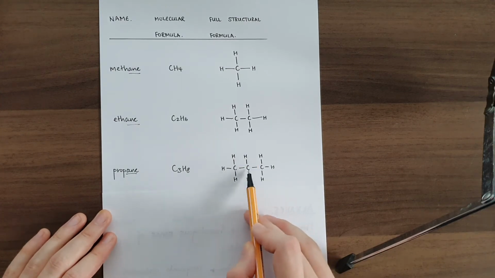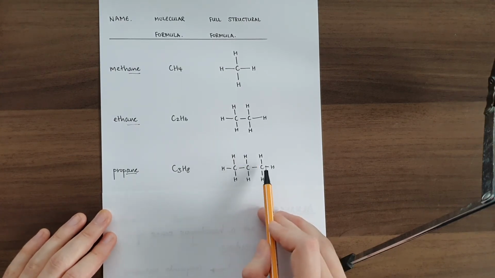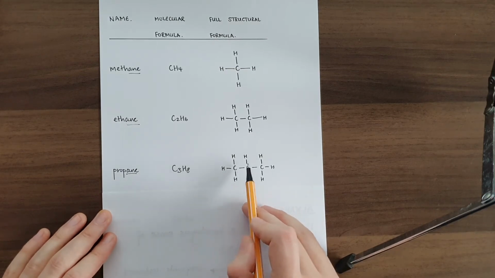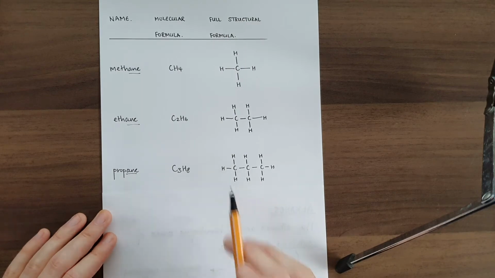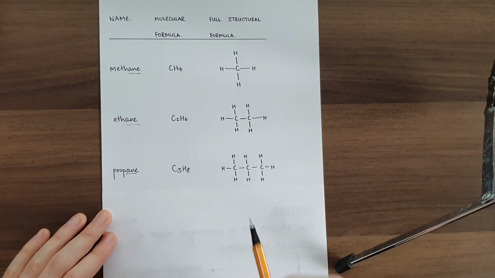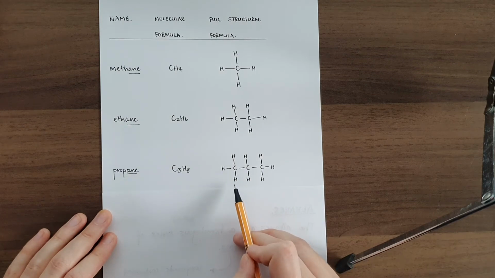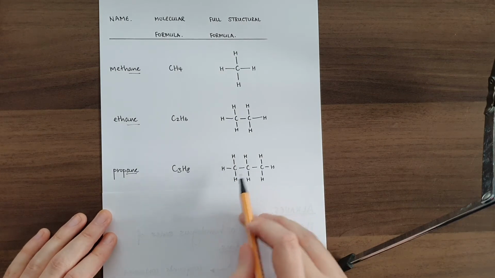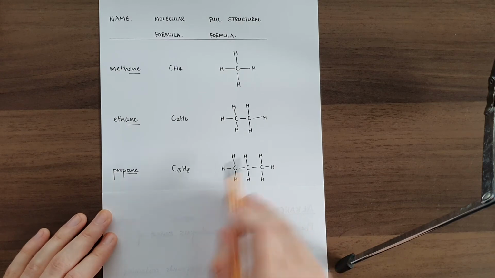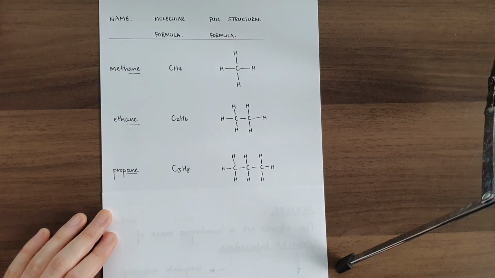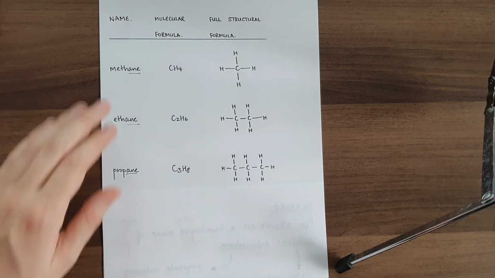All the carbons are singly bonded to each other, fully saturated, and then the rest of the bonds to make up each carbon to have a valency of 4. Remember from the previous video, that is very important. Every carbon has to be bonded to something 4 times for it to be correct. If we do that, we then end up with 8 hydrogens. And that is the 3rd alkane in this homologous series.